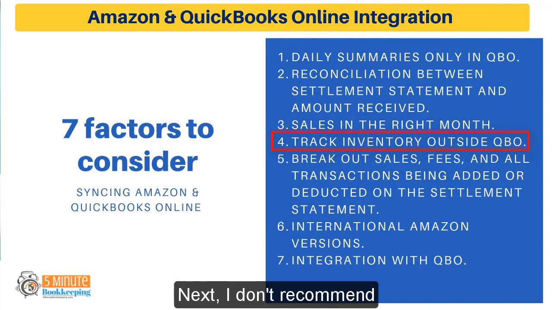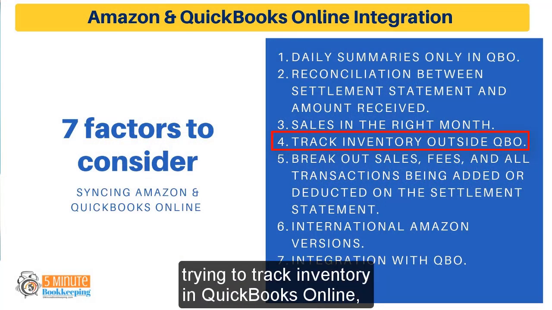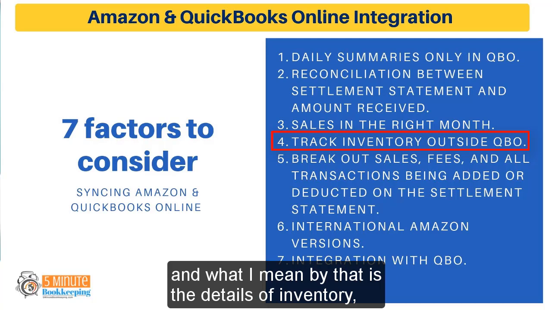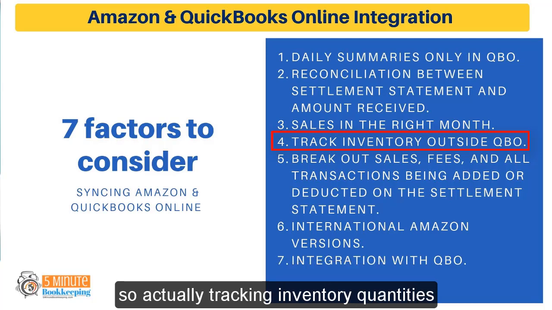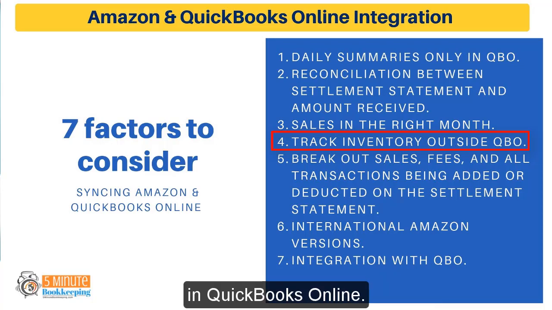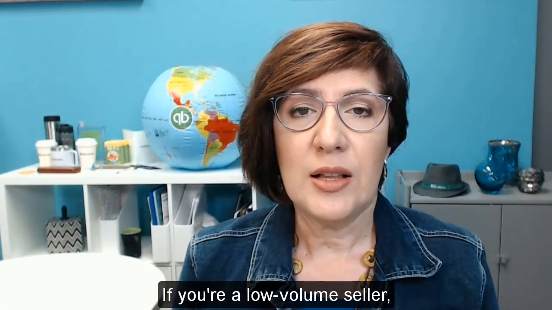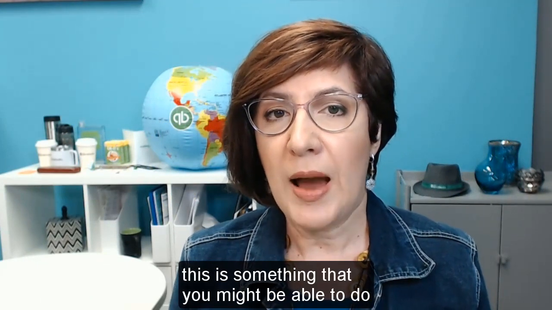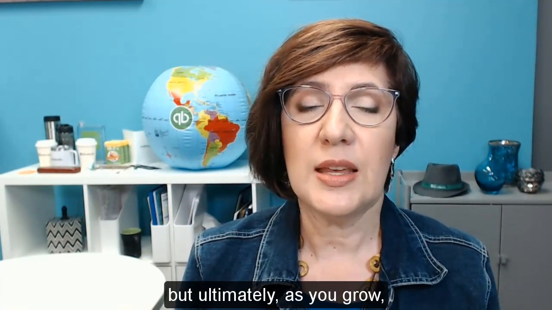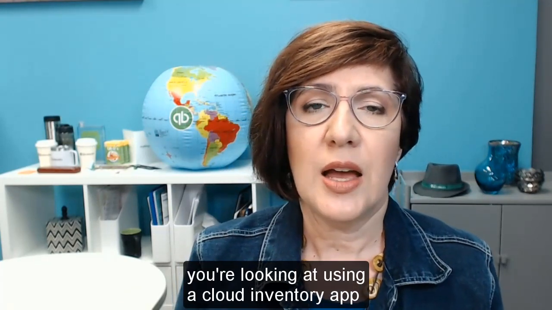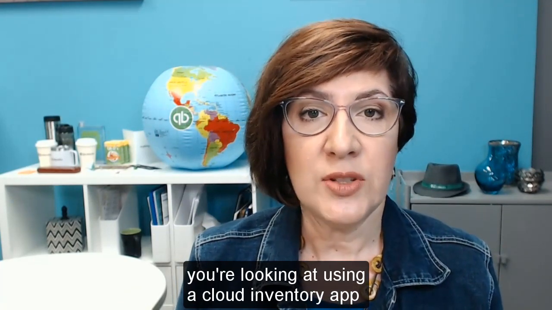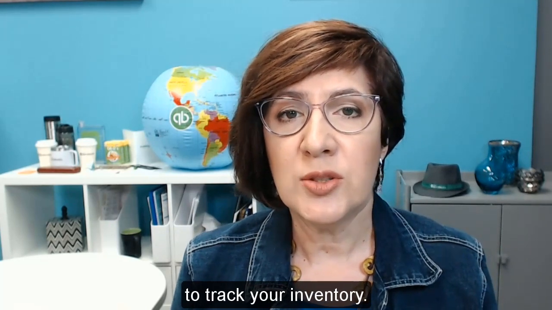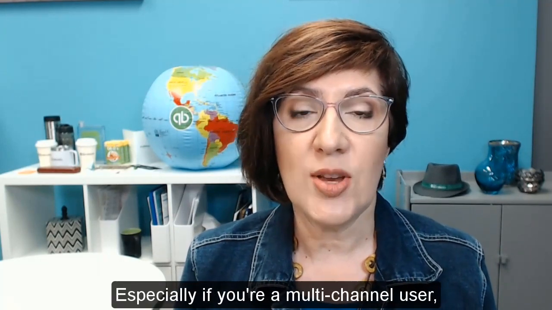Next, I don't recommend trying to track inventory in QuickBooks Online, and what I mean by that is the details of inventory. So actually tracking inventory quantities in QuickBooks Online. If you're a low volume seller, this is something that you might be able to do, but ultimately as you grow, you're looking at using a cloud inventory app to track your inventory, especially if you're a multi-channel user.